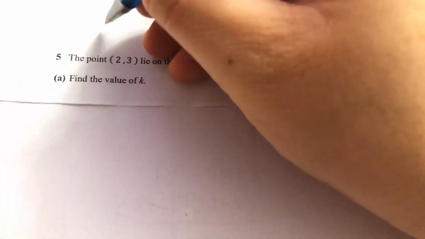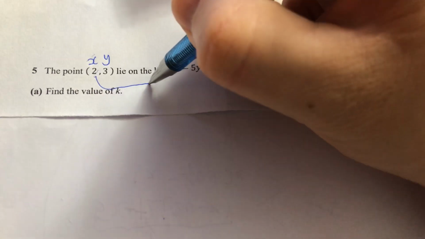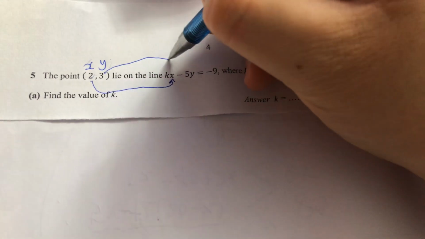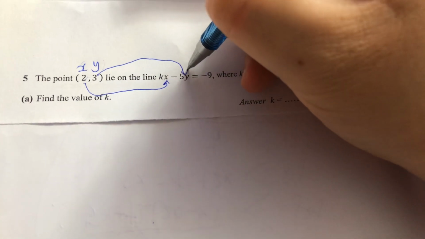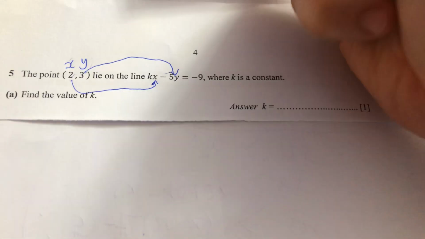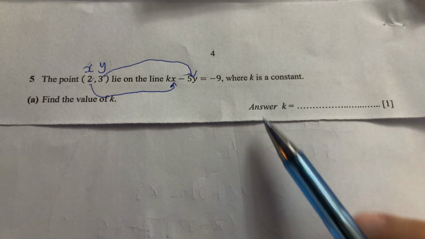They have already given you x and y. So all you need to do is substitute this x here, substitute the y here as 3, and that will give you all numbers except k, and that's how you can find the number k.